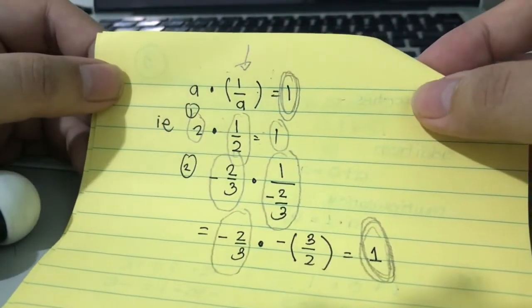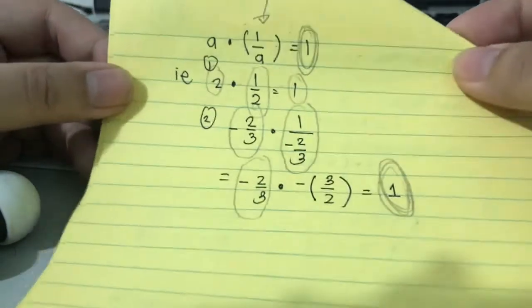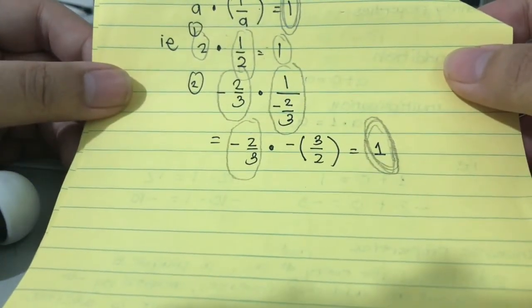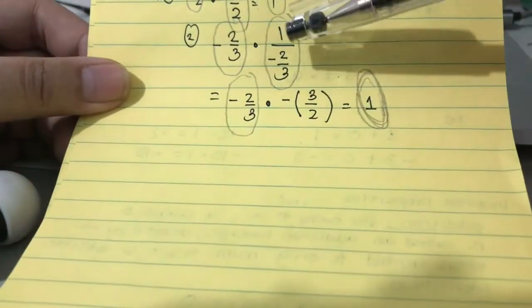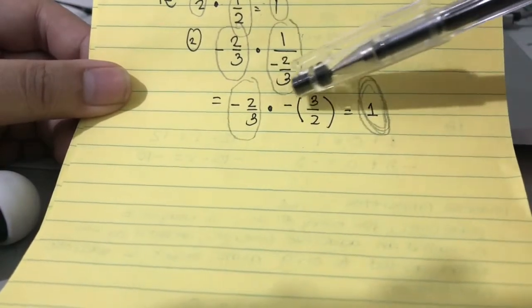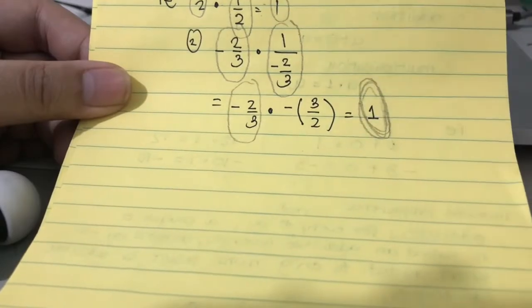So for example, a times 1 over a is equal to 1. 2 times 1 half is equal to 1. Negative 2 over 3, get the reciprocal of this. It becomes negative 3 over 2, and it multiplies to 1.